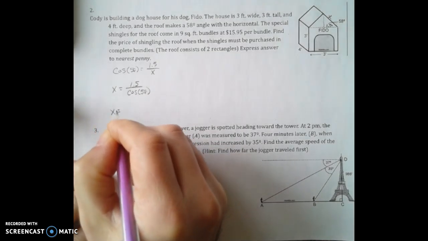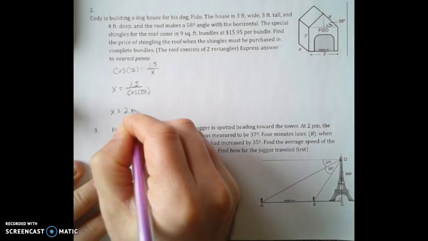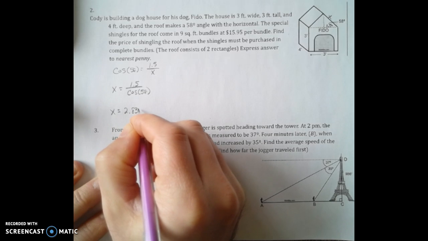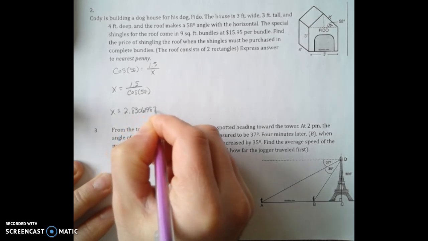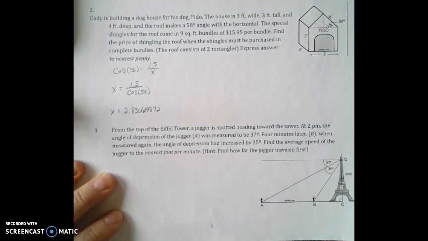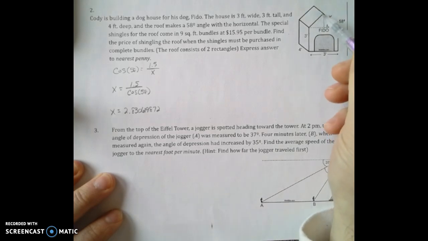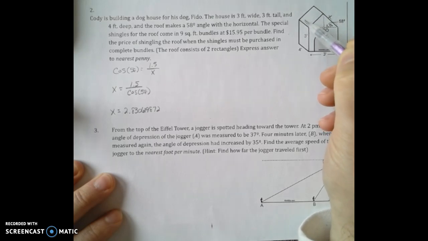And reading off all those digits, I get 2.830619872. Okay, and so that's the length of this hypotenuse right here, which again is the same as this measurement found right here. Okay, so now I know what this length right here is, and I know this right here on my rectangle is 4 feet.